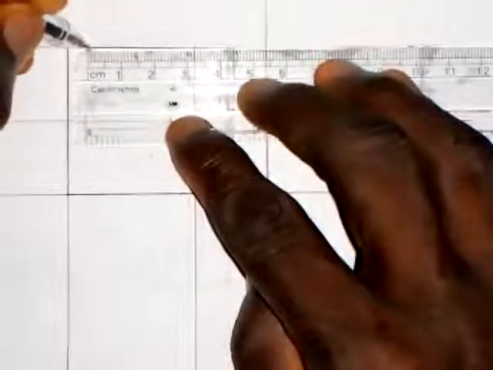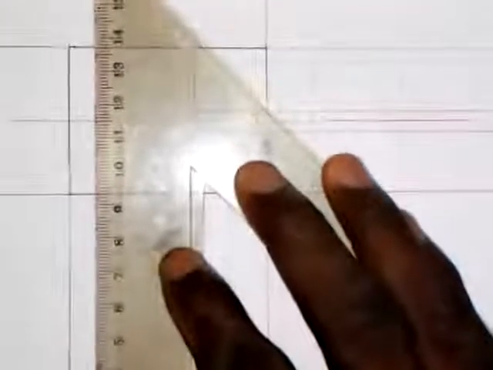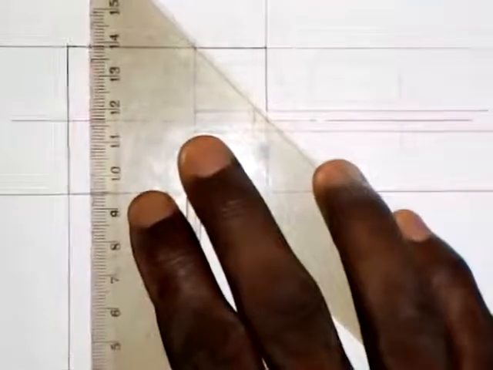If I take 32 from here, so this is 32 millimeters. From this point, I will draw a vertical line down like this.